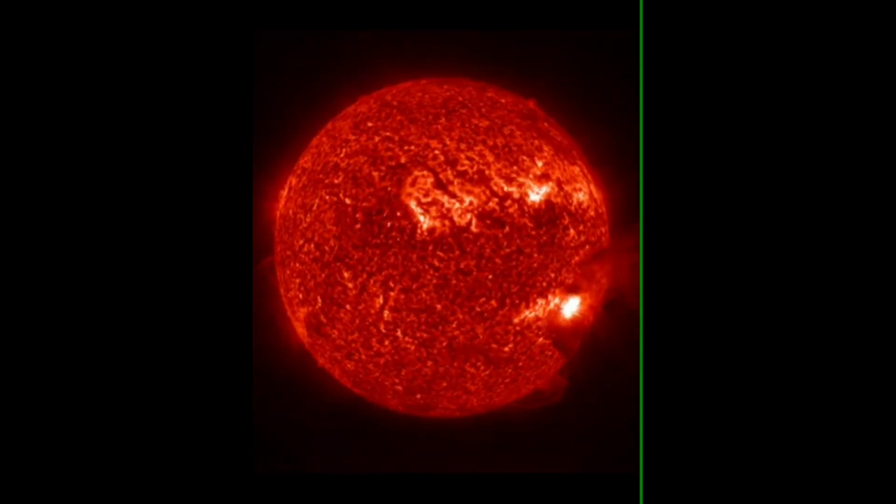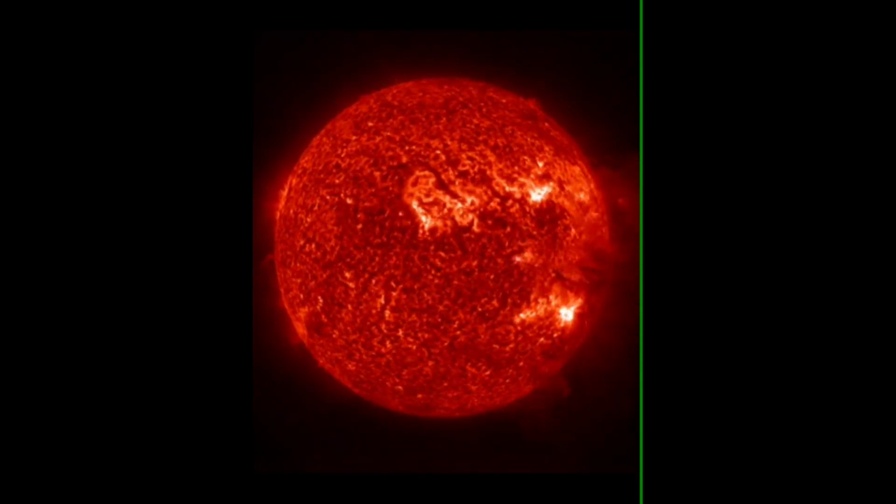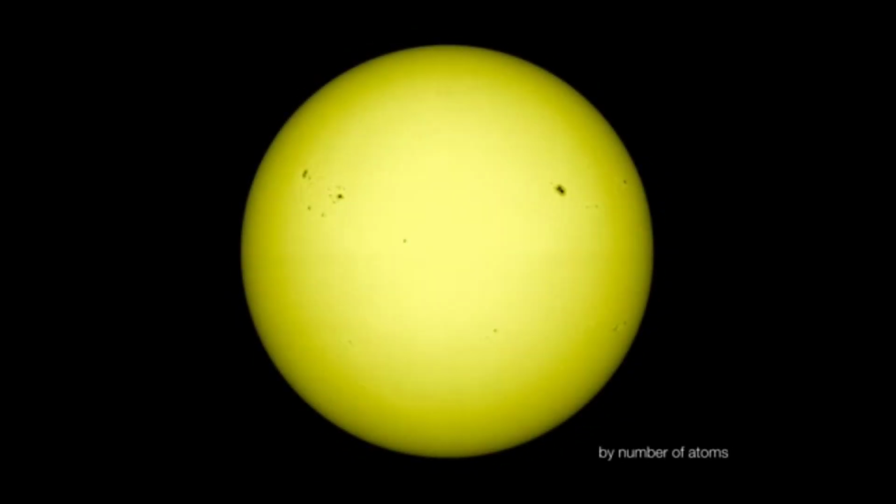Let's talk now about the structure and composition of the sun. When we think about the sun, we know it's a ball of gas. In fact, it's a ball of very, very hot gas. So hot, in fact, that whenever we're looking at the seeming surface of the sun, we really are just looking at one of several layers of hot ionized gas known as a plasma.